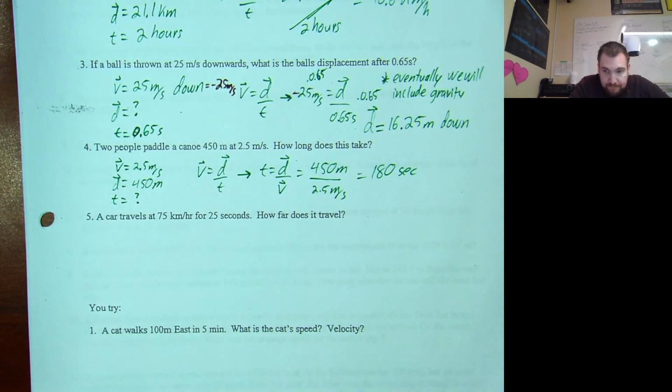Cool. One more. A car travels 75 kilometers per hour for 25 seconds. How far does it travel?